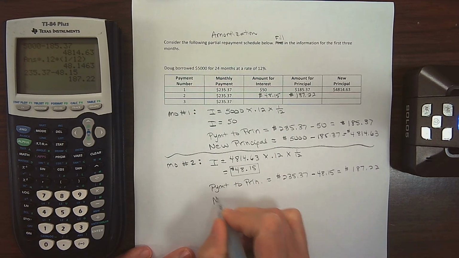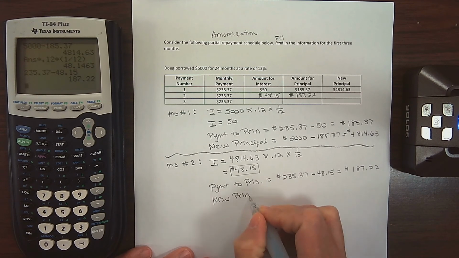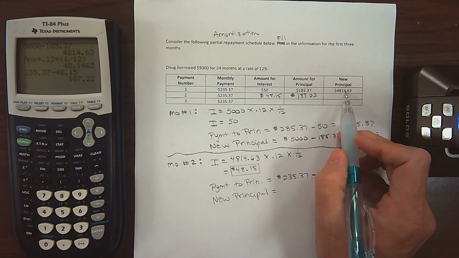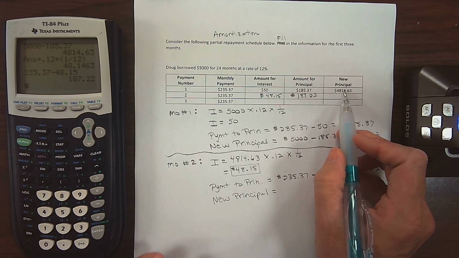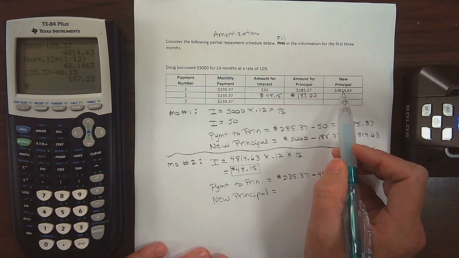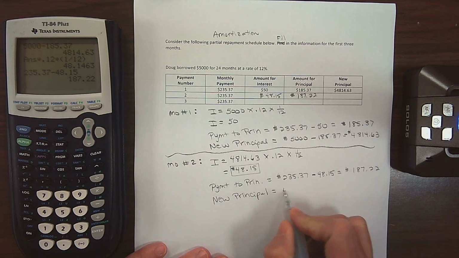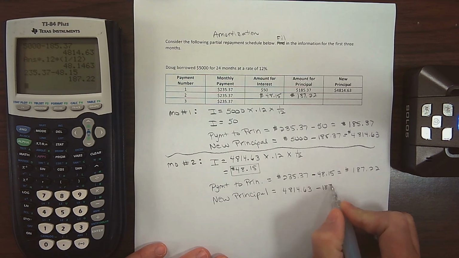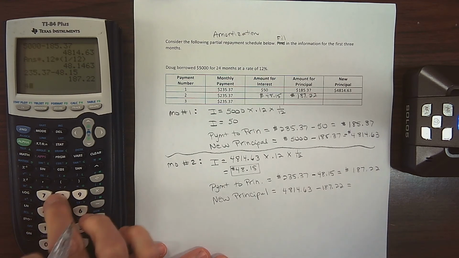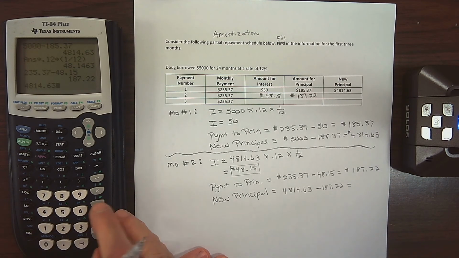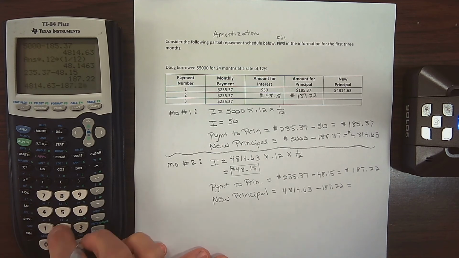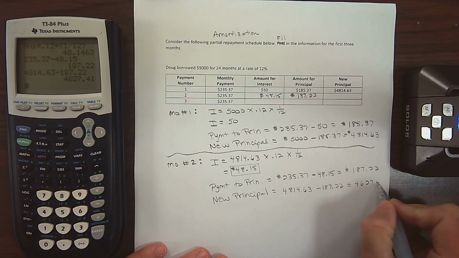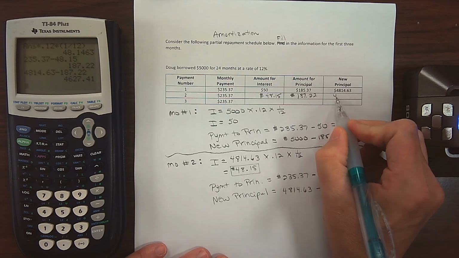And to find my new principal or new balance, I take what my principal was from last month. Not the original principal, but what the principal was from last month, $4,814.63 minus $187.22. And that leaves me with $4,627.41. I'm going to write that in here.